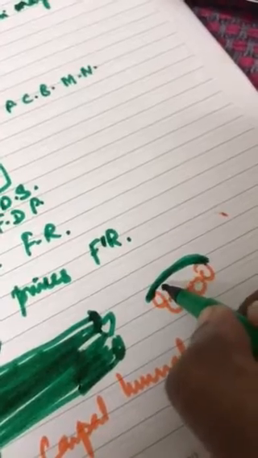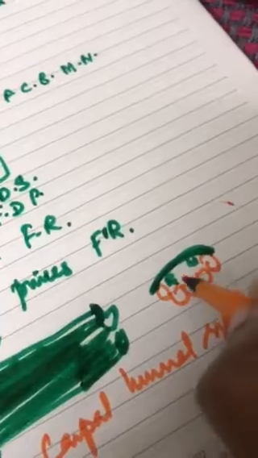Carpal tunnel syndrome. Okay, these are the carpal bones. Imagine these are the carpal bones and above is the flexor retinaculum. Beneath it only your radial bursa and ulnar bursa are situated. In between these two, the nerve is going through this.